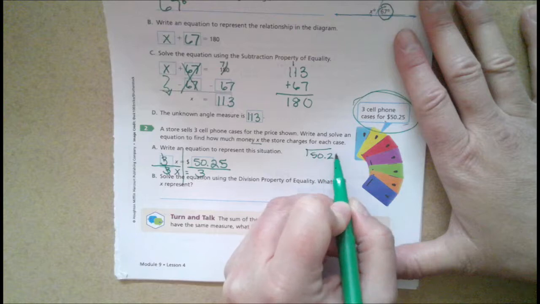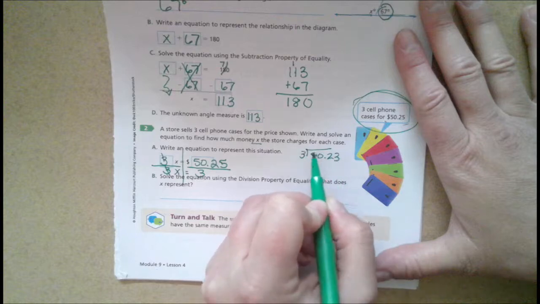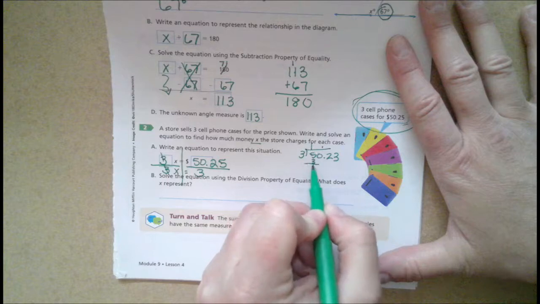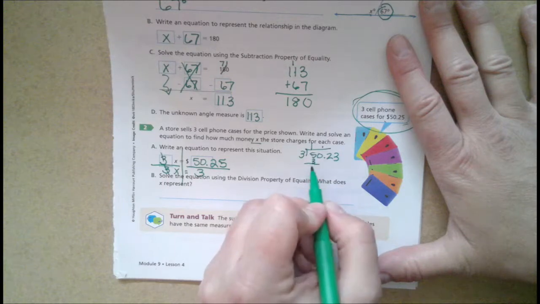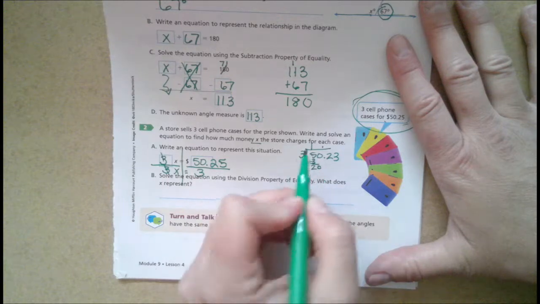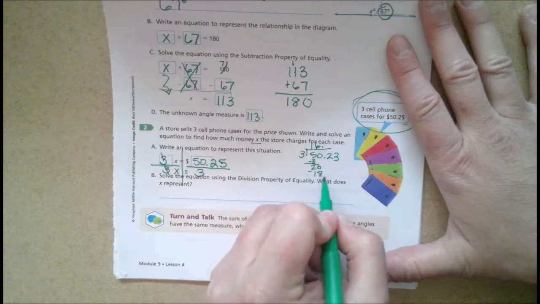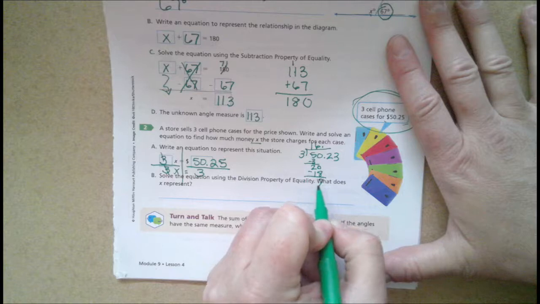So let's divide that, put the decimal up in the quotient. So 3 goes into 5 once, subtract 3, we have 20. 3 goes into 20 6 times, subtract 18. 20 minus 18 is 2. Bring down that 2.